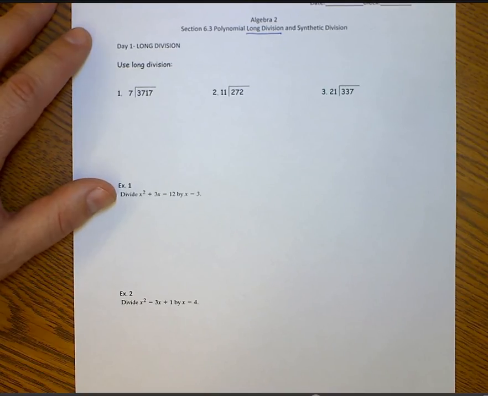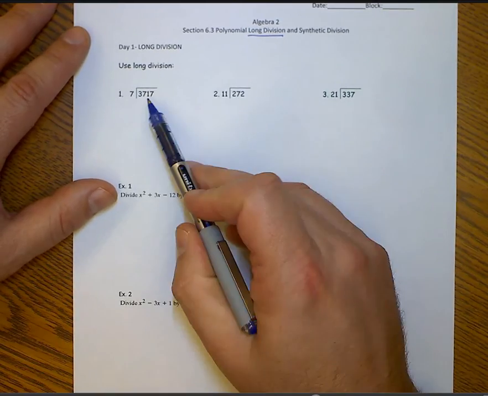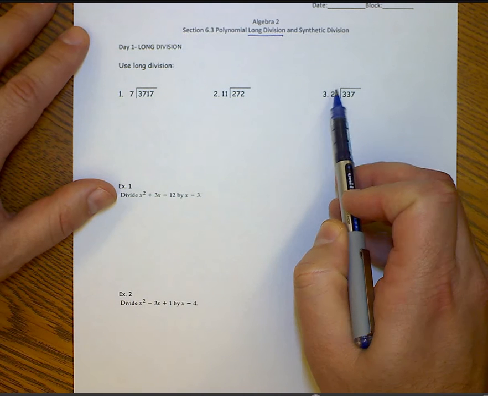So what I want you to do first is push pause, and refresh your memory on how you do long division, because we're going to use basically the same pattern to do this.